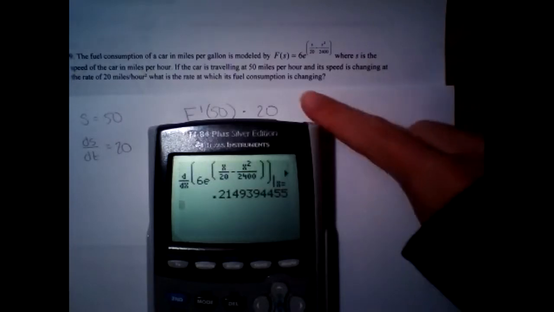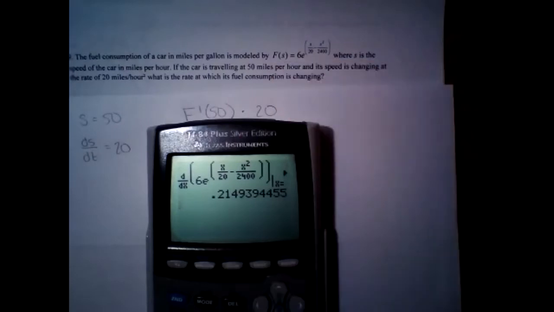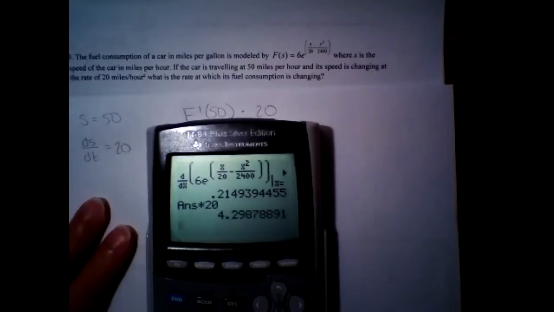And then we want to multiply that by the rate of change of the speed, which is 20. That's what we are chaining on. So times 20. So 4.298 is our answer there.